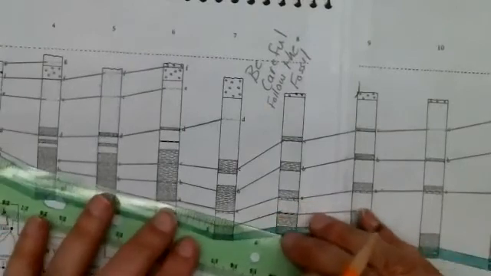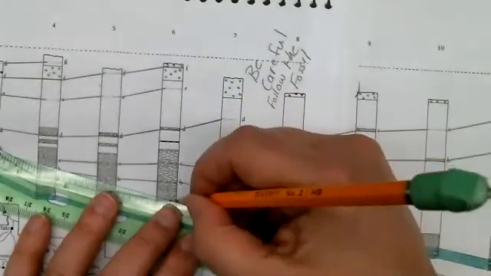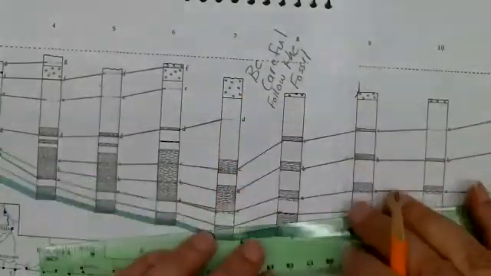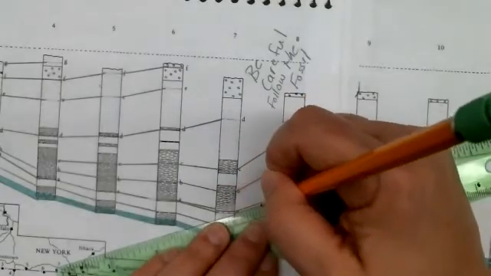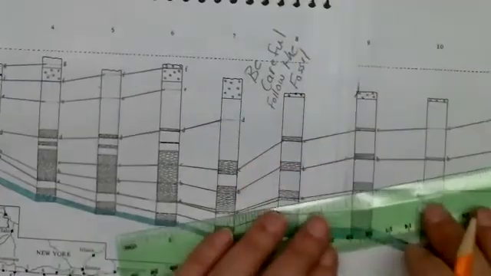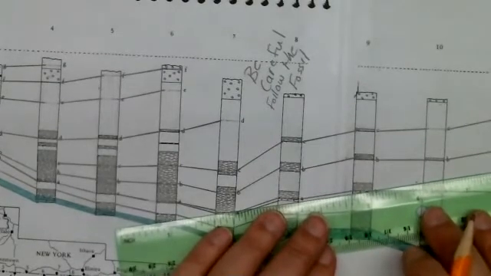I am going to color that so that I don't forget it. That's another thing students miss, that little skinny layer of limestone. So I'm going to do that.